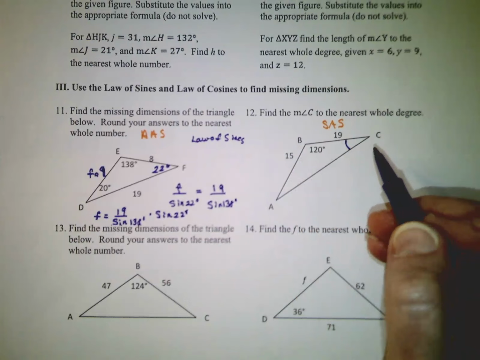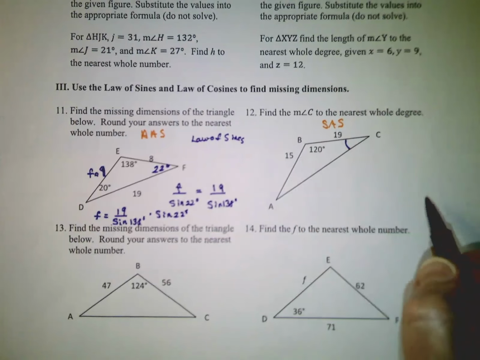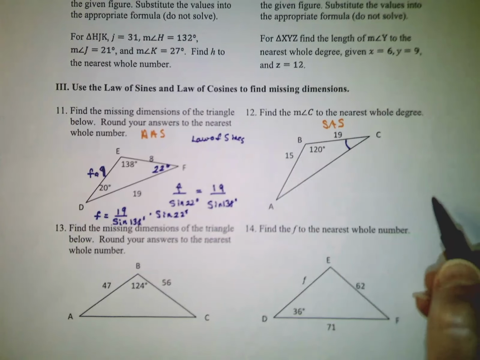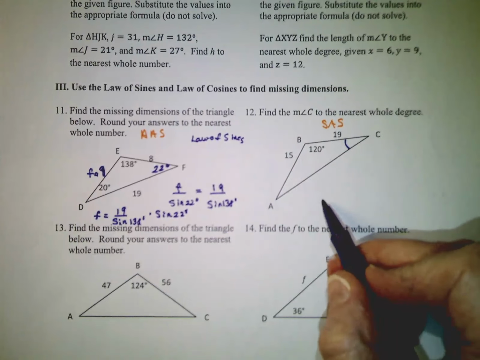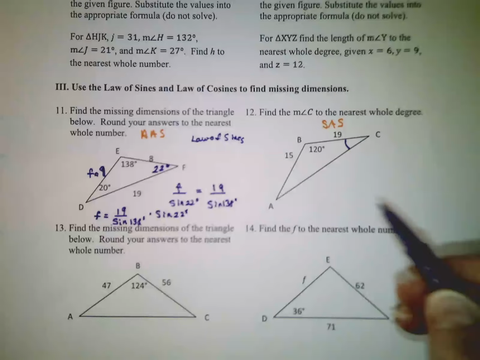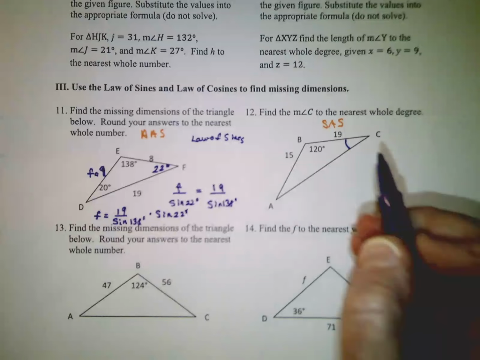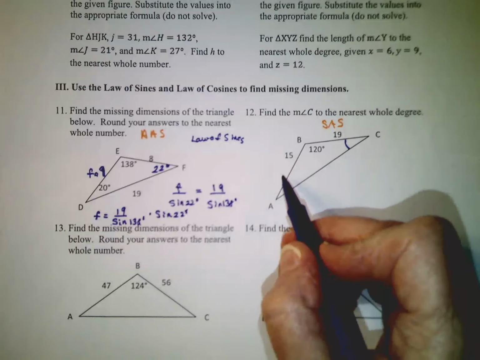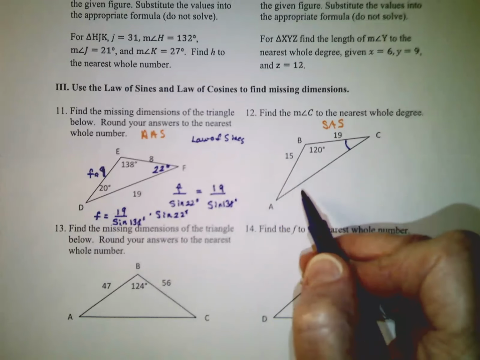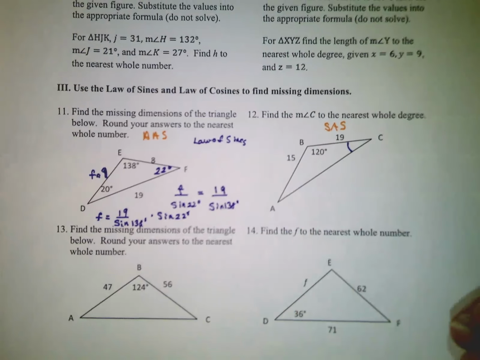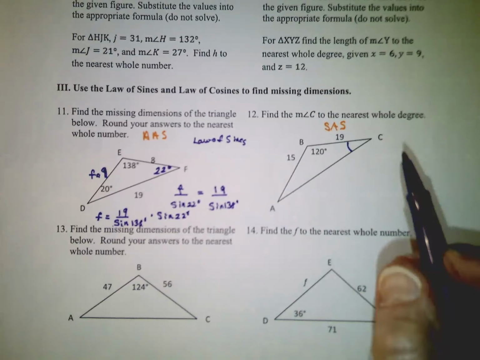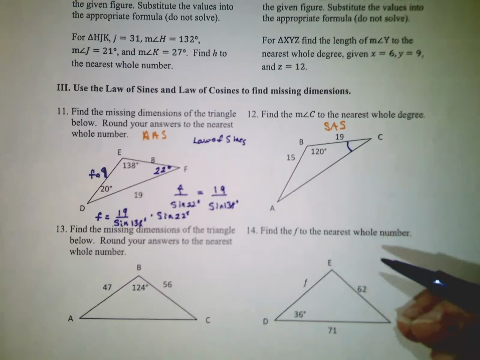If we're going to use the law of cosines, we would have the cosine of angle C at one end, and we would have the length of side C on the other end. Unfortunately, we do not know the length of side C. So that's not going to work. And we can't use the law of sines because we don't have any angle on its opposite side.